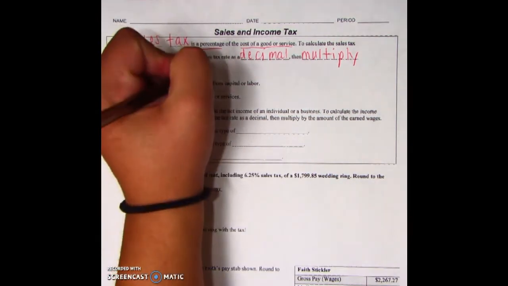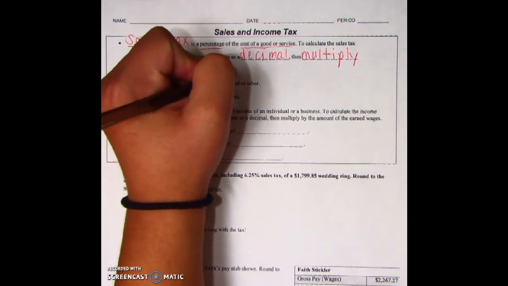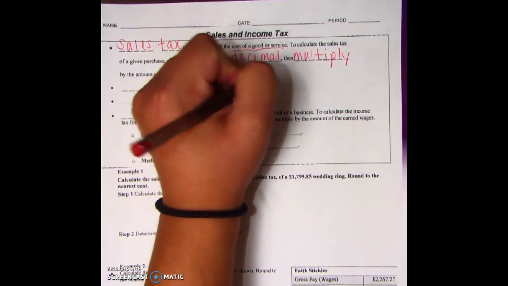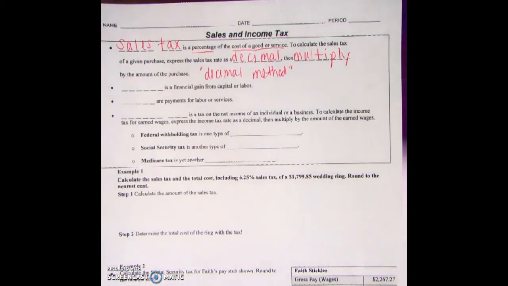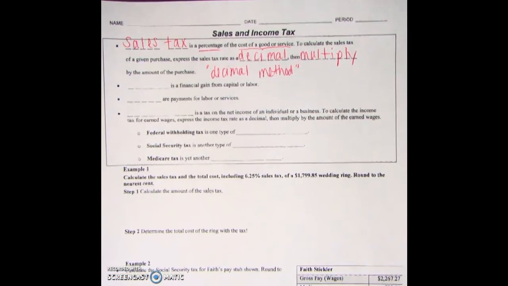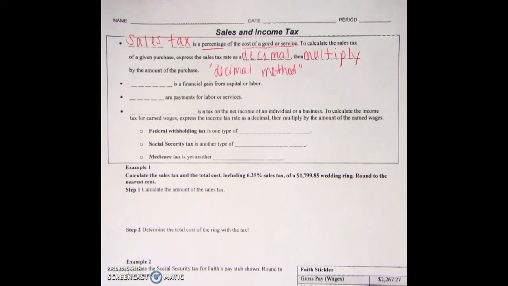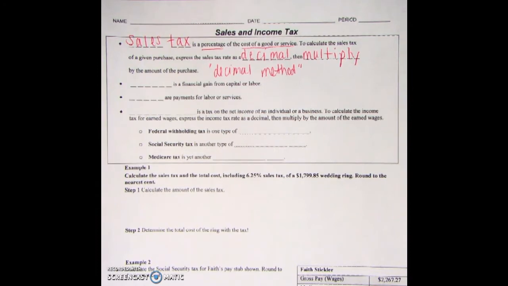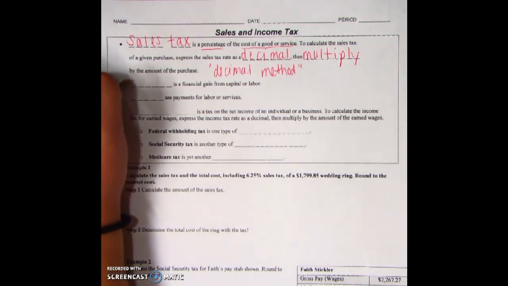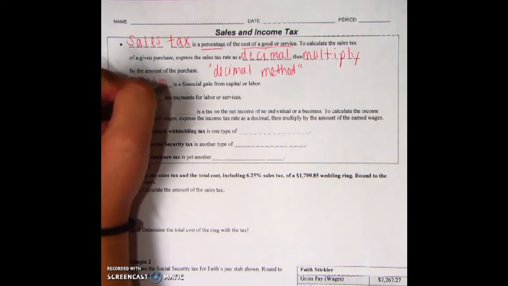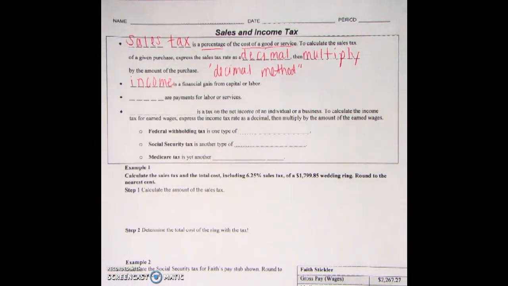So in other words, it's our decimal method that we learned earlier this year when we were doing our percents. That's pretty much all we're using in taxes, our percent knowledge. Now, we mentioned other things that we have to learn about taxes, and something that goes along with paying taxes to the government is income. In order to be able to pay for things, you have to have an income. So that's how we make money, essentially.